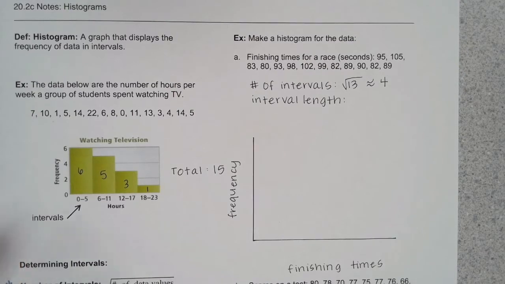To figure out the interval length, I need to look at my list of numbers. The first thing I need to figure out is the range.